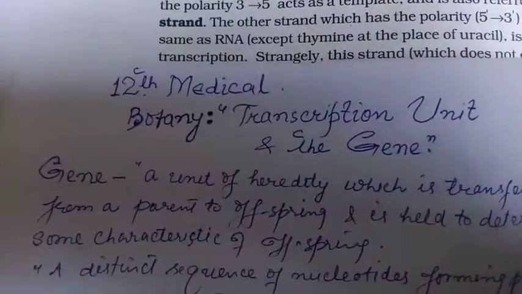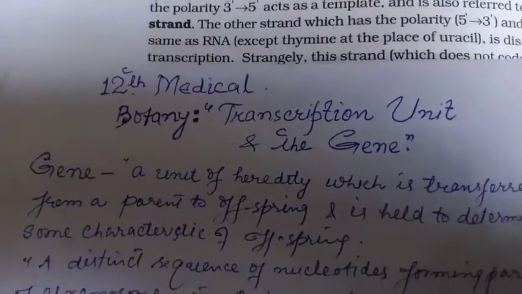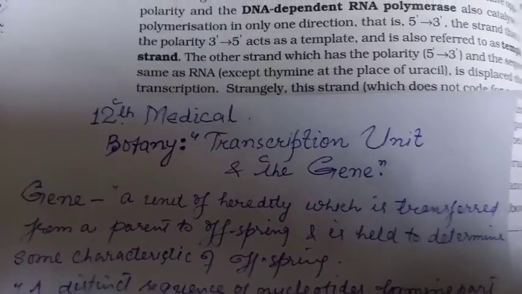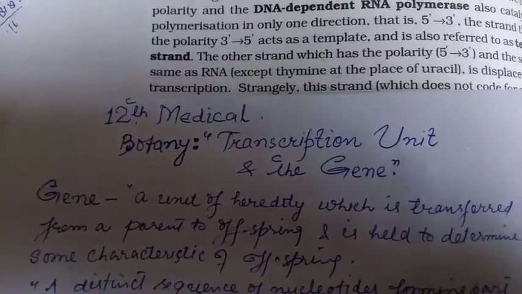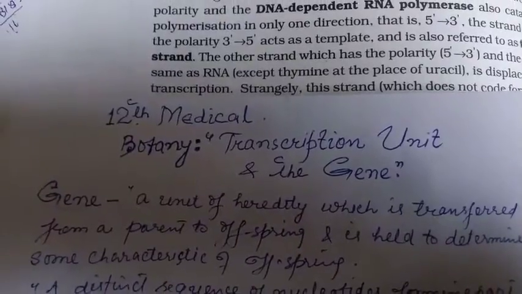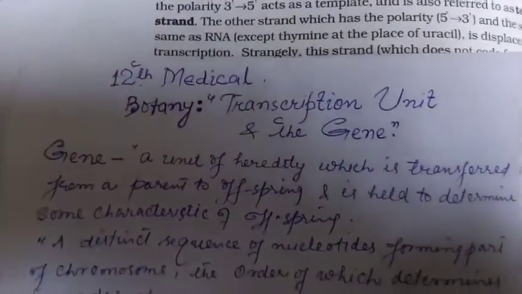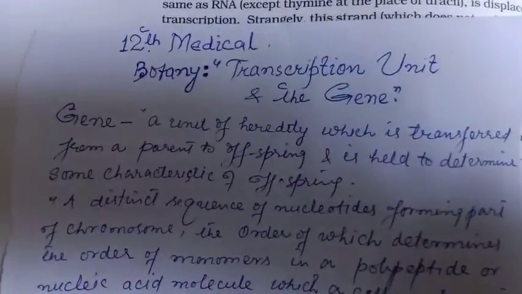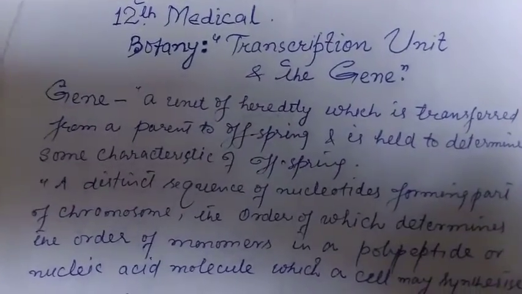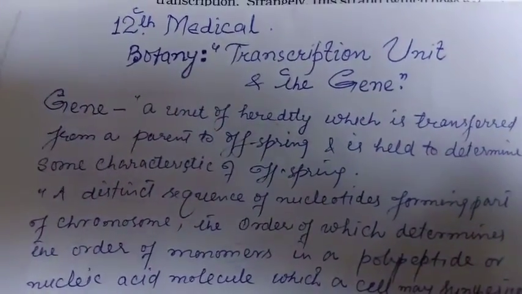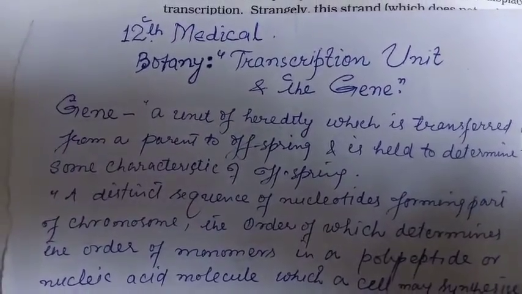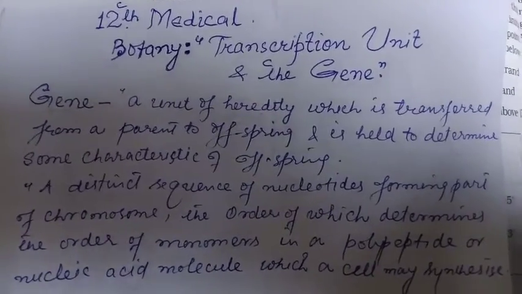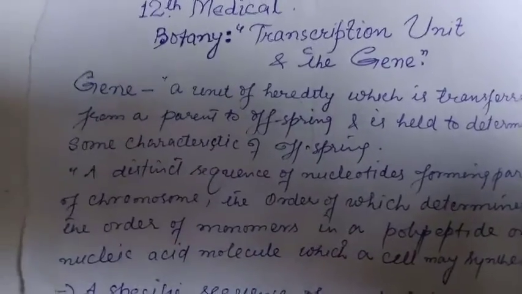Gene: a unit of heredity which is transferred from a parent to offspring and is held to determine some characteristic of the offspring. Another definition: a distinct sequence of nucleotides forming part of a chromosome, the order of which determines the order of monomers in a polypeptide or nucleic acid molecule which a cell may synthesize.